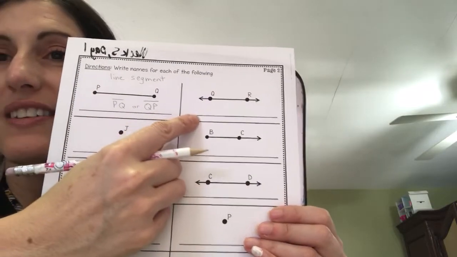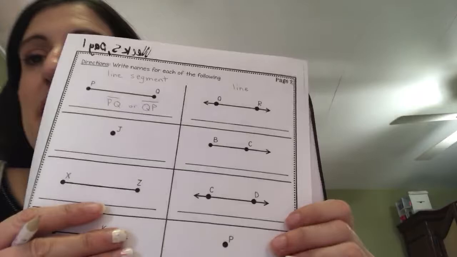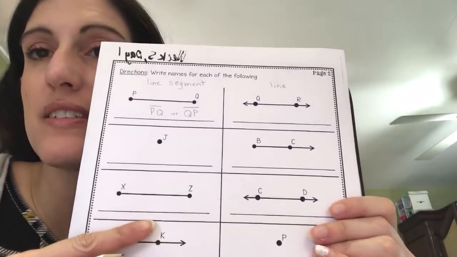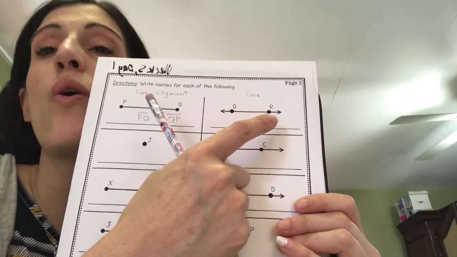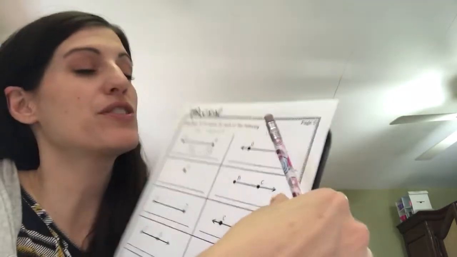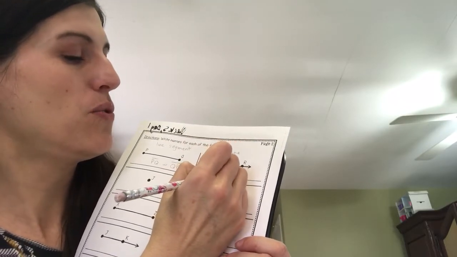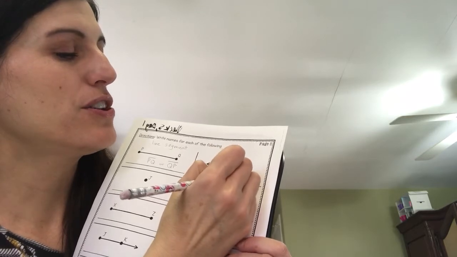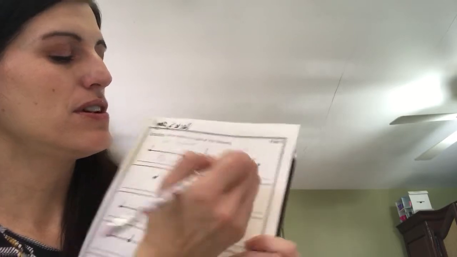Okay. Now what's this one? Yes, this is a line, just a regular line, not a segment because it's not just part of a line. It has two arrows, so it's actually a line. And you can call these QR or RQ. Good job. And now remember to put your little arrows on top.